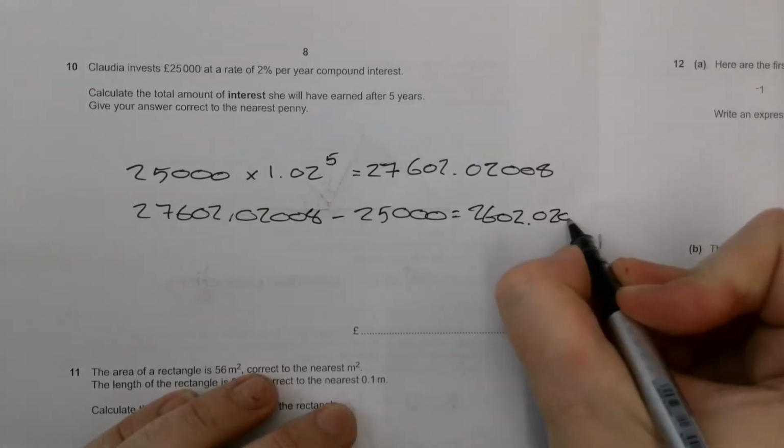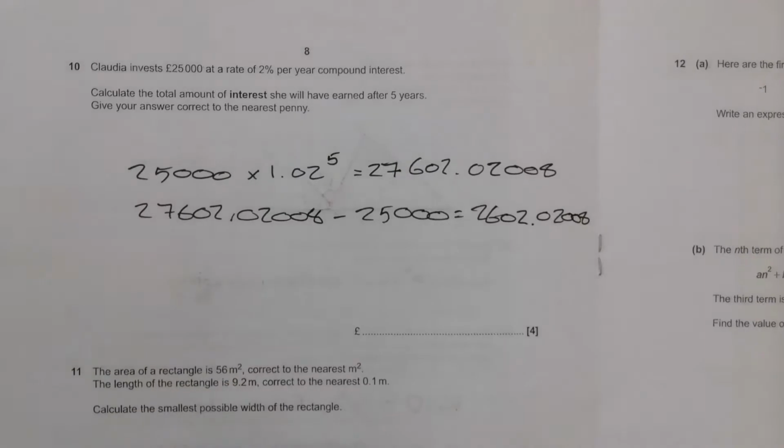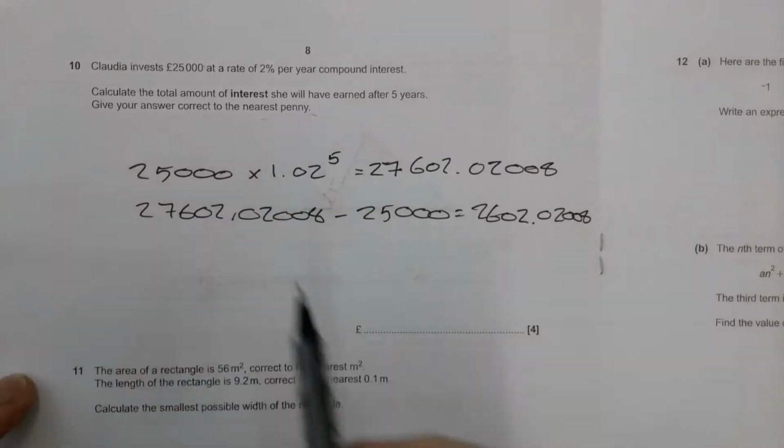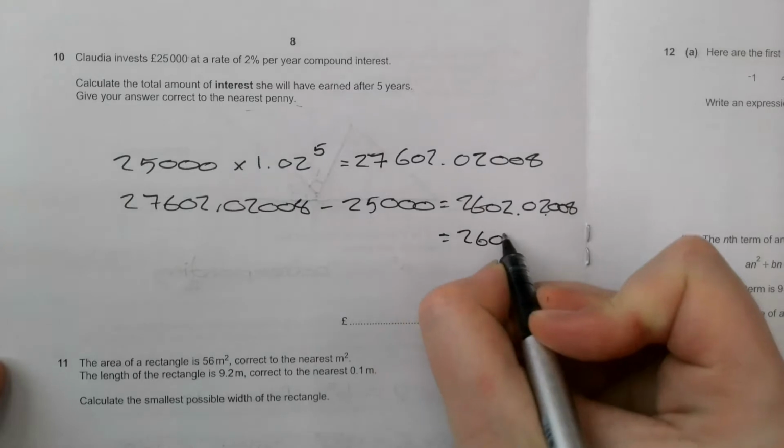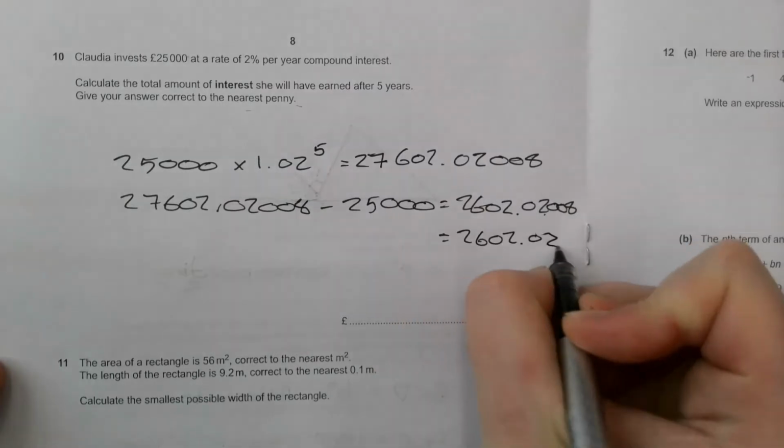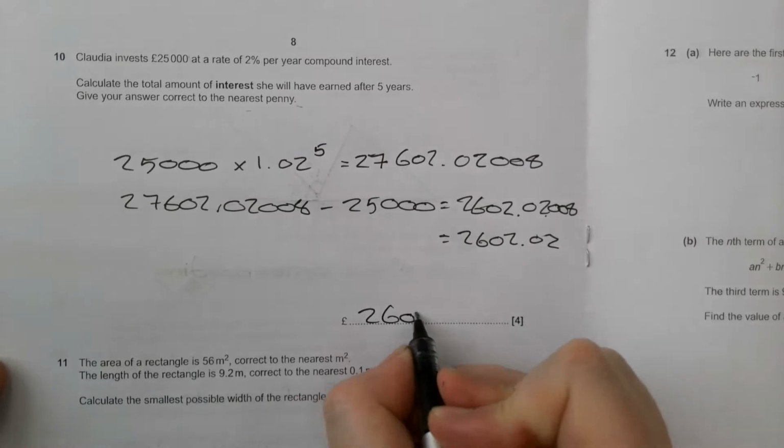£2,602.02008. We need our answer correct to the nearest penny, so that's going to be 2 decimal places, £2,602.02. Final answer.